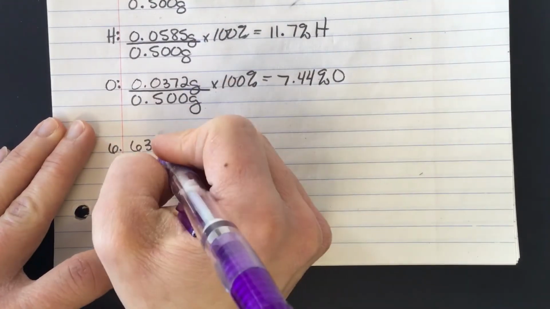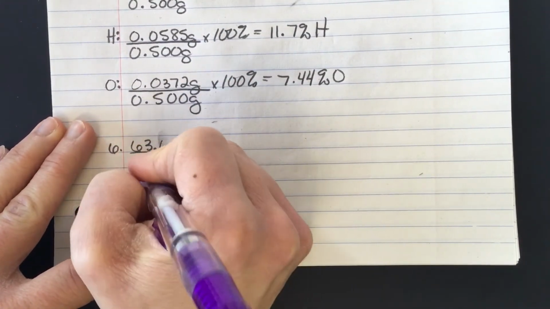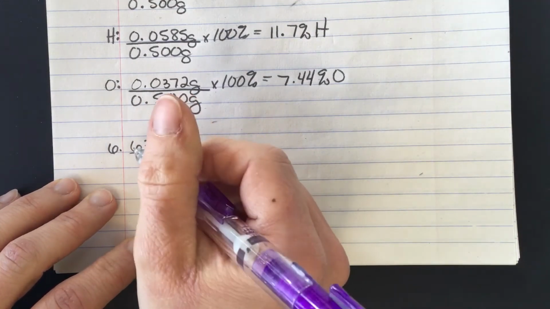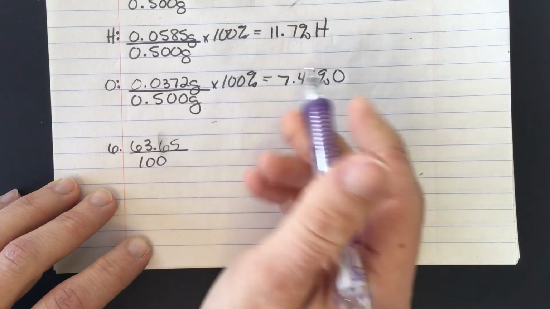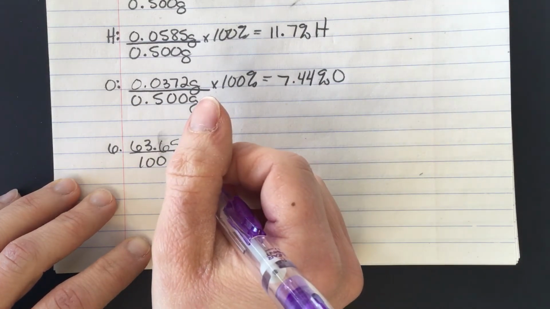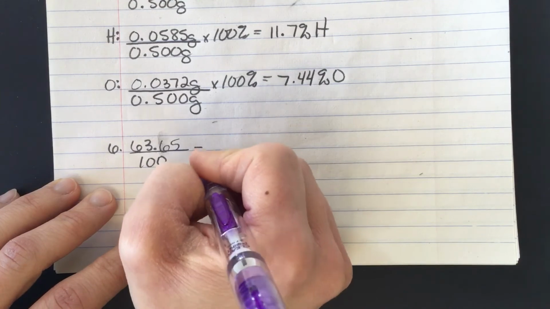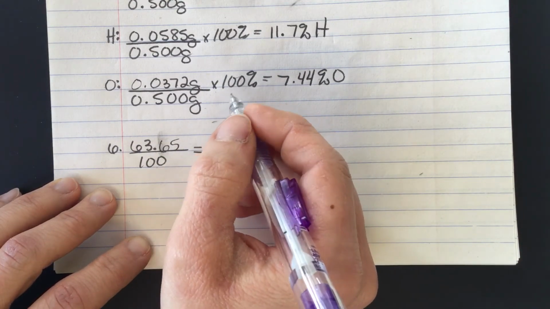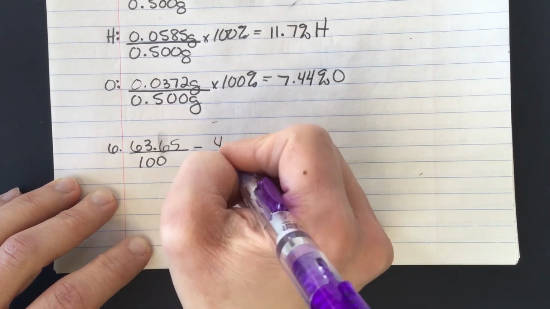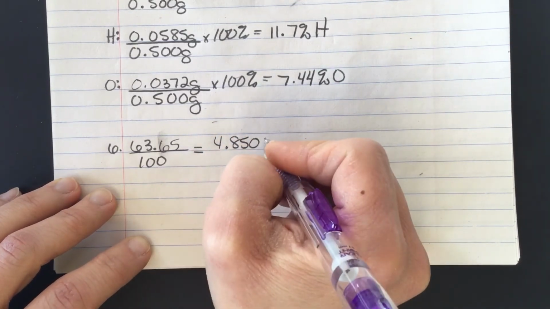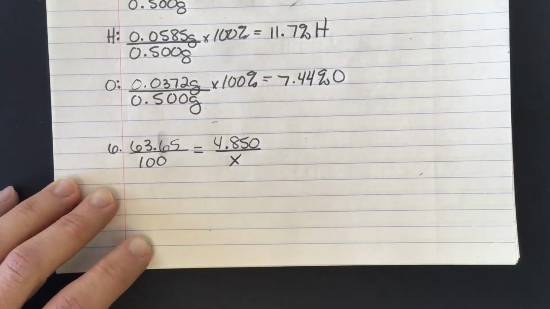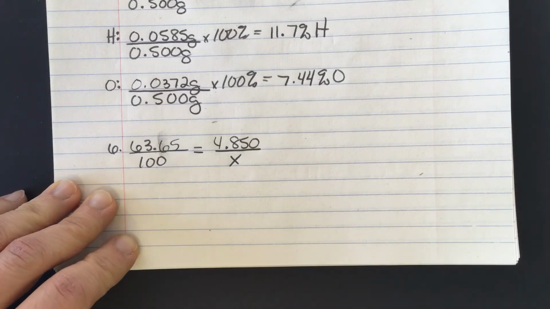63.65% can be put over 100, and this means that it's a proportion. There will be 63.65 grams of nitrogen in 100 grams of N2O, in laughing gas. So if I go over here and I know that I have 4.850 grams of nitrogen, I can put that over X to figure out what my mass of laughing gas is, of the nitrous oxide.